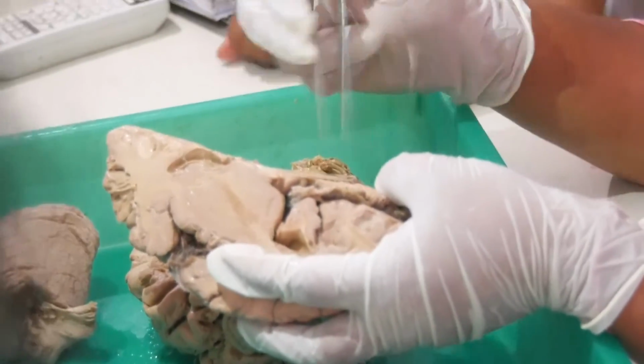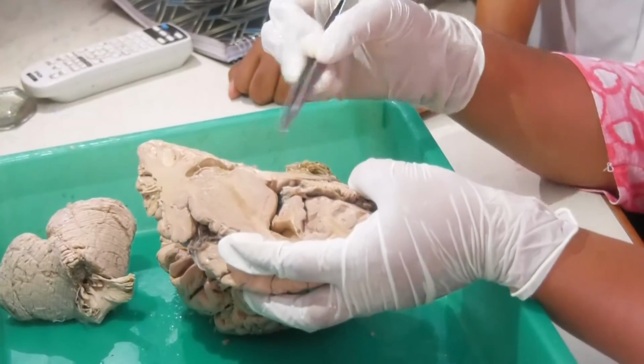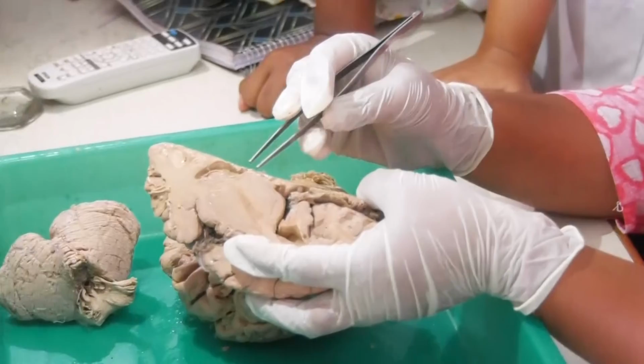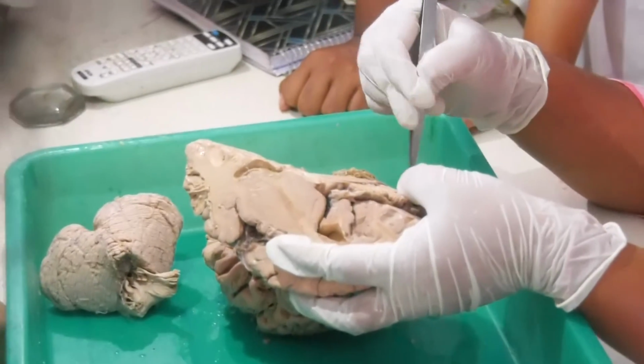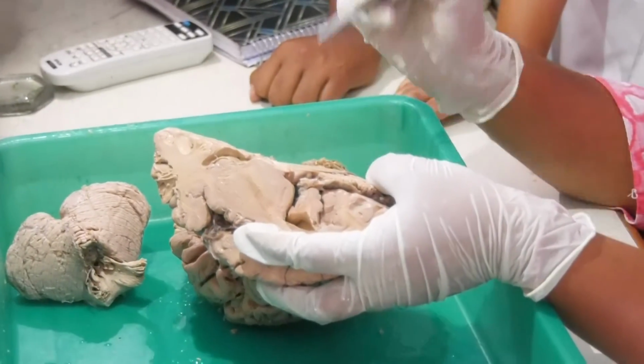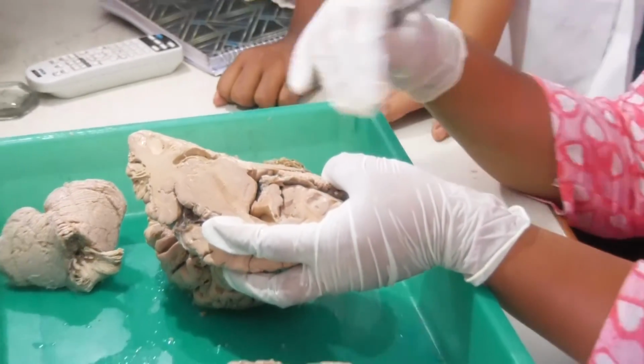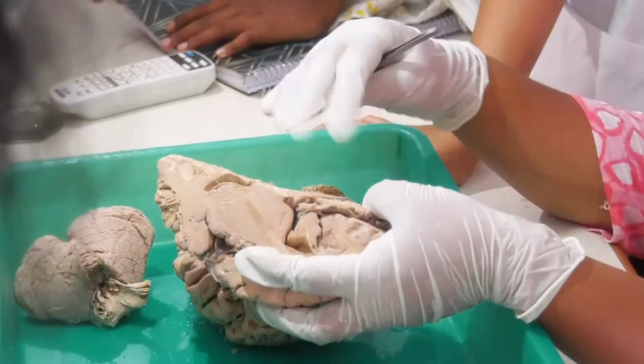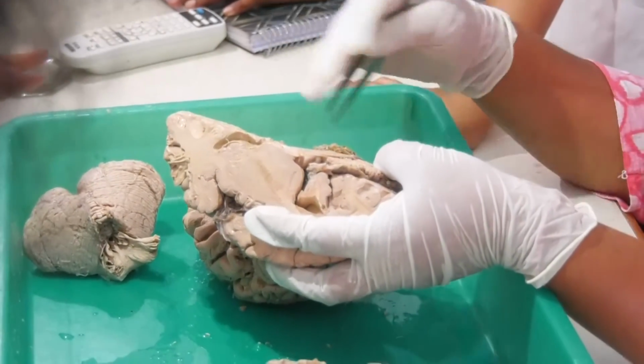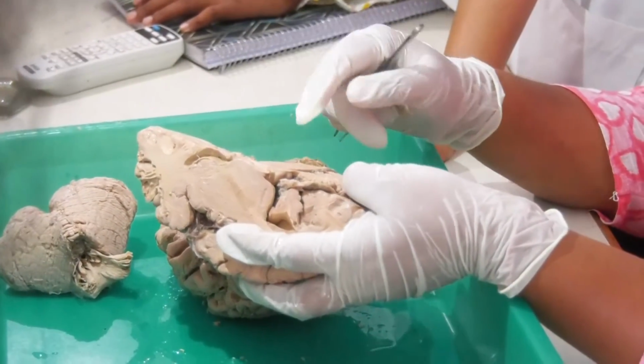So five recesses, and the communication with the third ventricle, with the central canal of the medulla oblongata, and with the subarachnoid space via three foramens. So five openings, five connections. Okay, understood? Okay, so that's all.